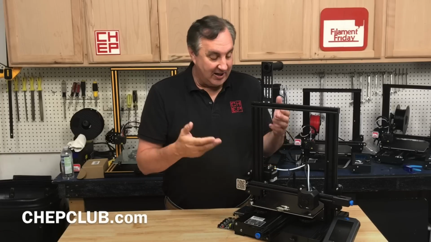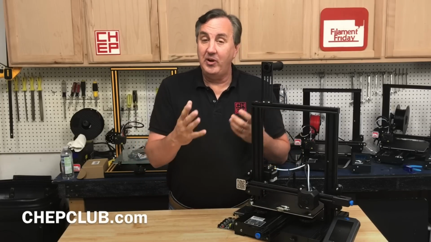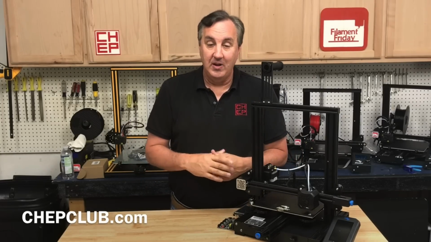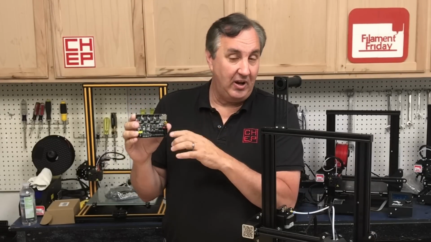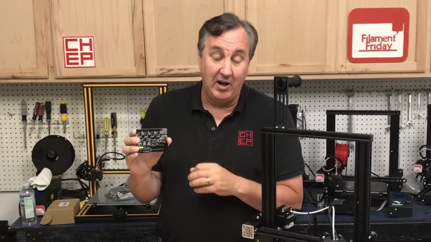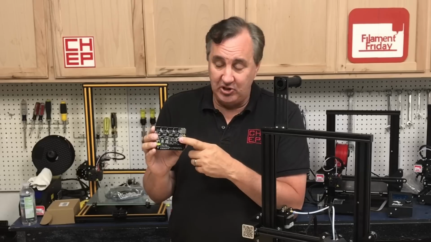Updating your firmware with an SD card is awesome. But what if you got an Ender 3 or Ender 3 Pro? Well, you have an option. Big Tree Tech released the SKR Mini E3 a little while ago. This has been out for a while. A lot of people have already installed this on their machines.